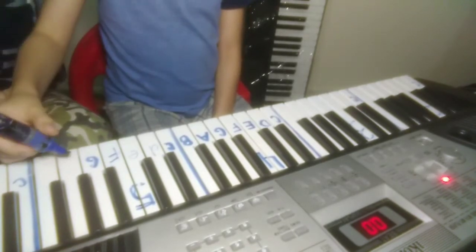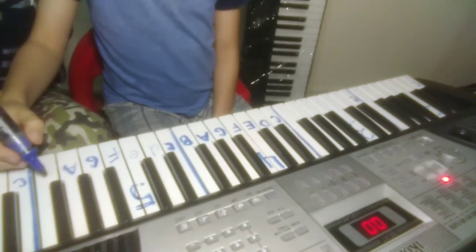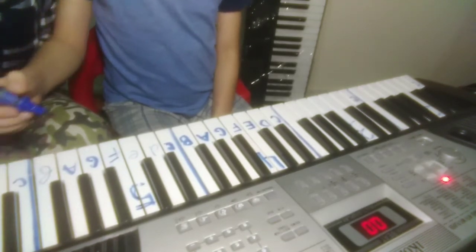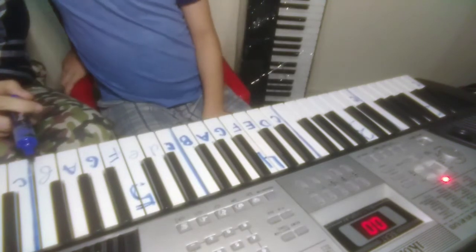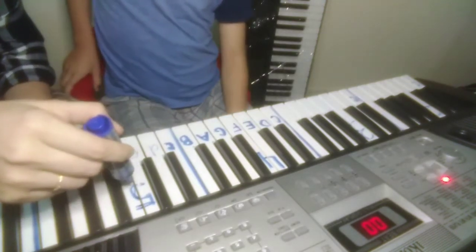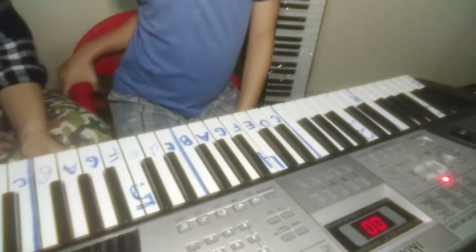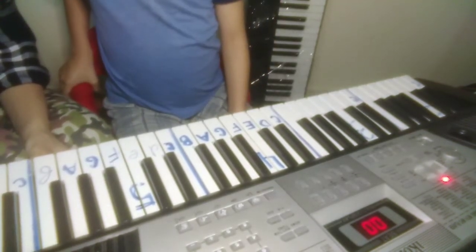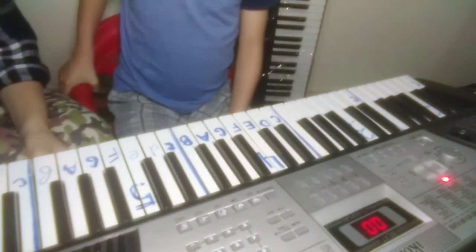And then again, after G, A, and then B, and again C. So when we reach B, we reach the end of octave 5. After B, what starts? A new octave. C, octave 6.